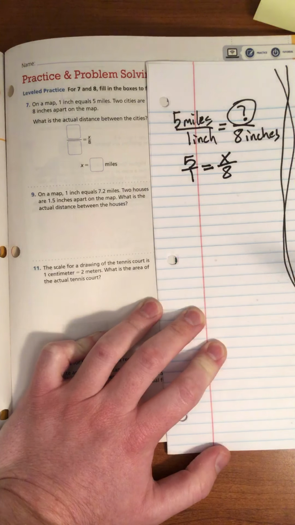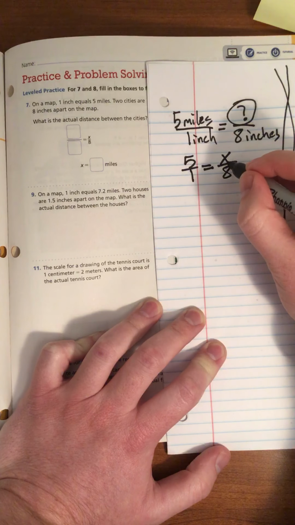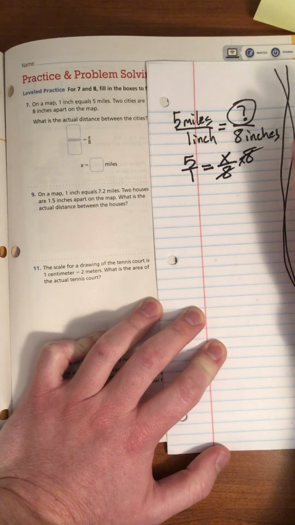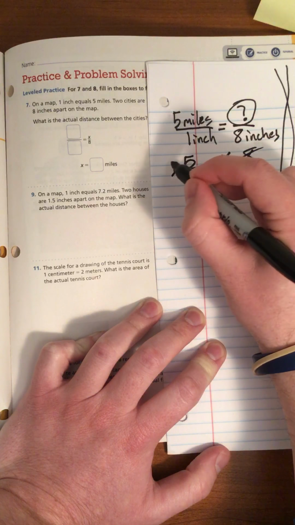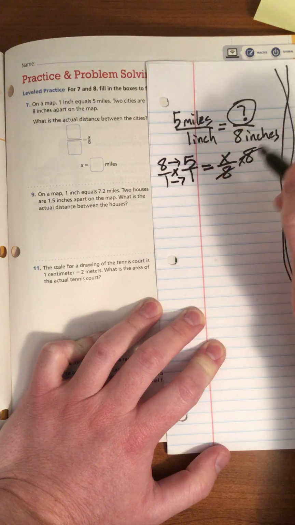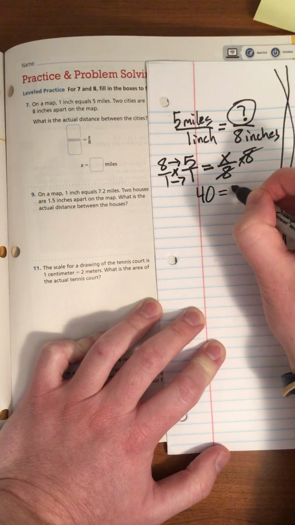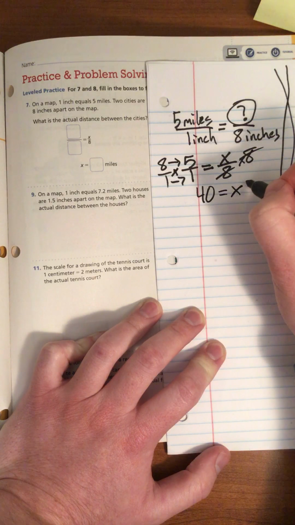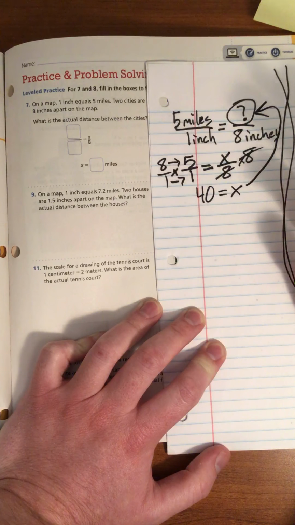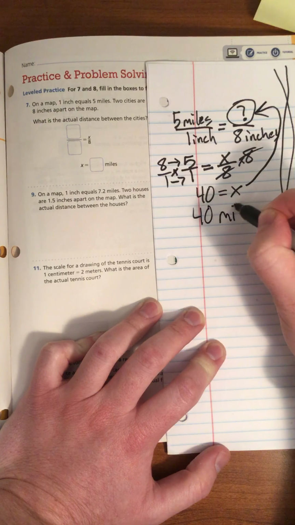Now that we have a proportion, we can solve it just like an equation. So our goal is to get x by itself, so it's being divided by 8, so we multiply by 8 to get rid of that. Now what we do to one side, we have to do to the other. So we multiply this by 8 as well, and this will get us 40. Okay, so 40 equals x. Now if you remember, x is equal to the amount of miles we didn't know. So the answer to this problem is actually 40 miles.